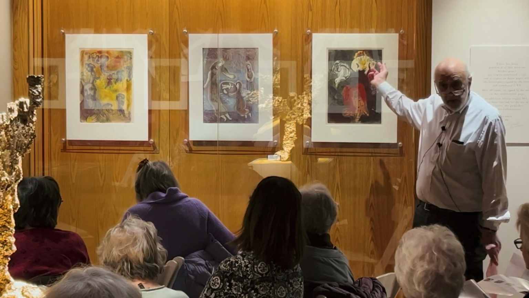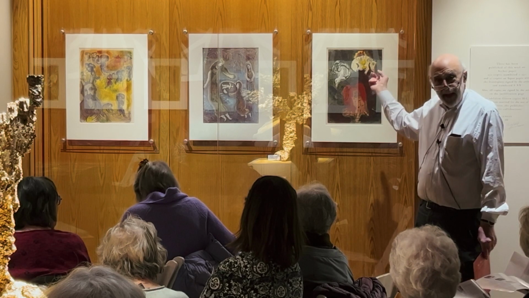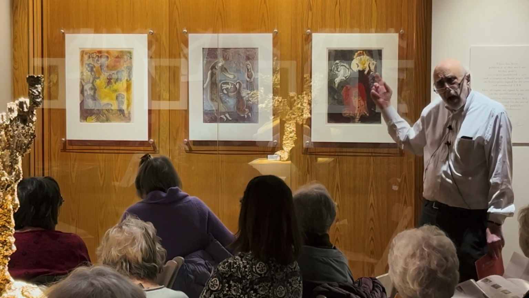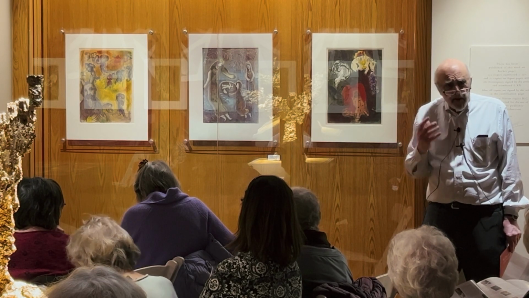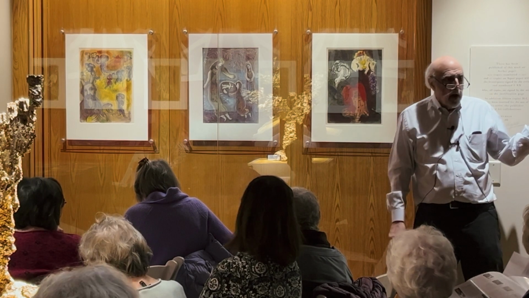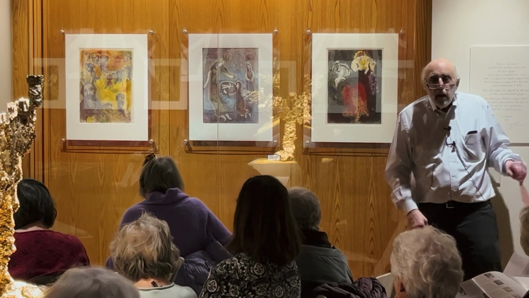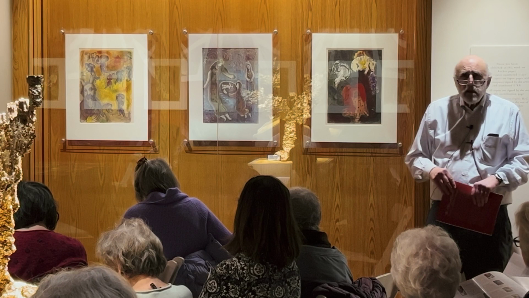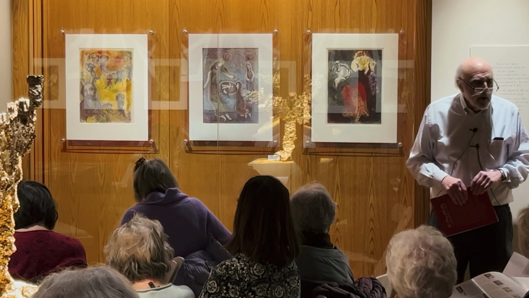So a negative image of an animal and a positive image, food and idolatry, which Chagall has rendered upside down. I mean, it works this way, doesn't it? It works this way, right side up. Upside down is a provocation.